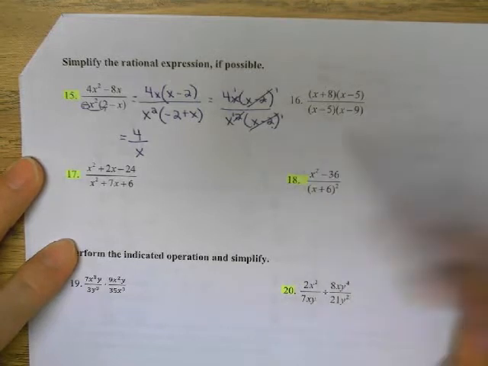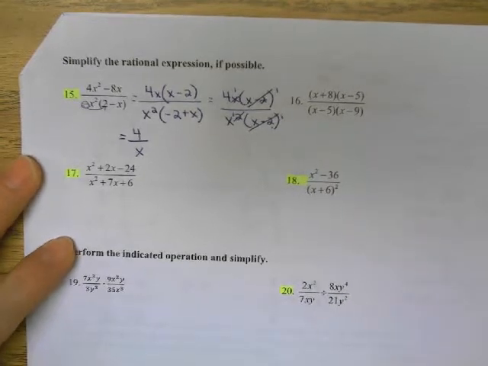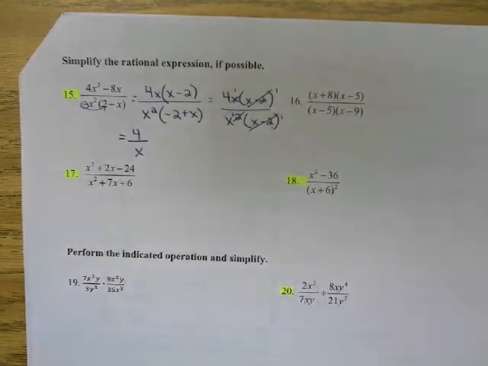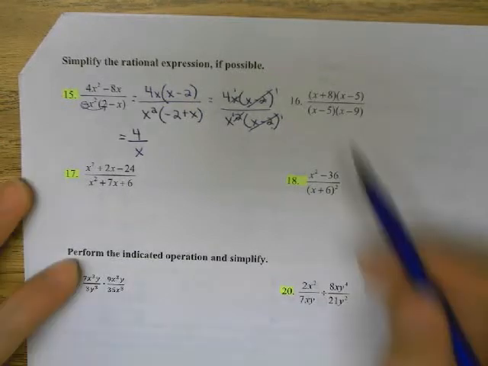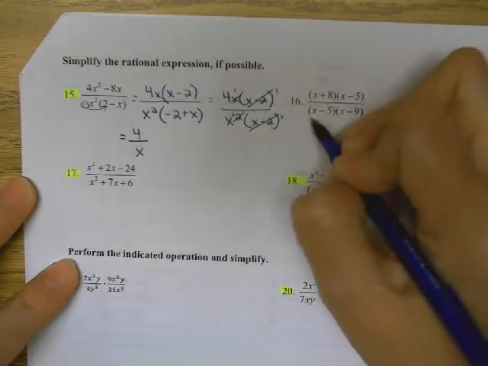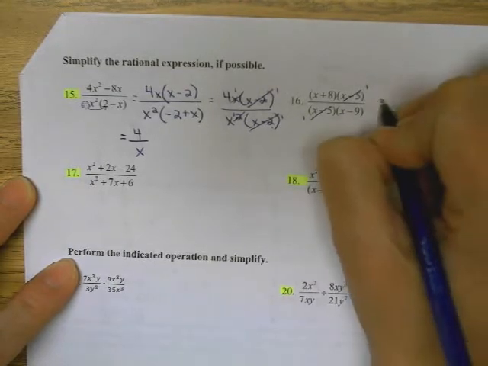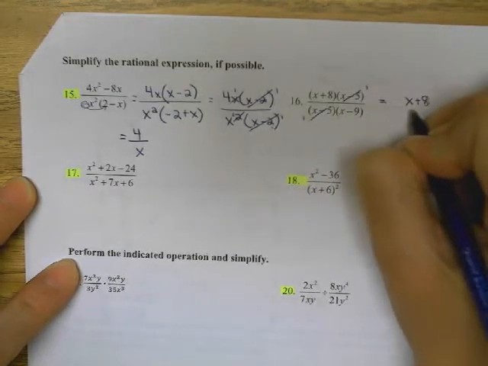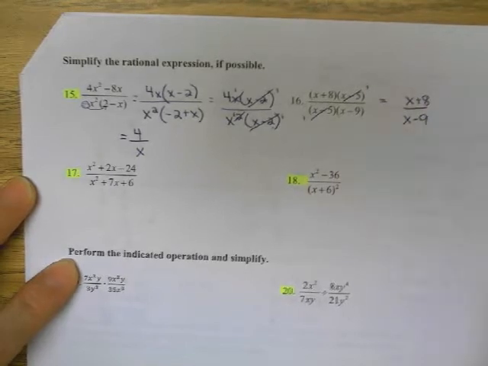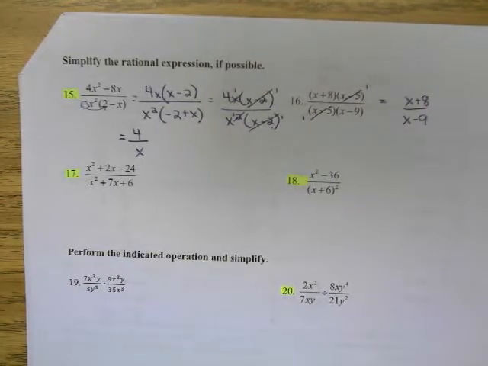It's pretty easy. This one is already factored for us, which is nice. So again, I'm looking for like terms in the top and in the bottom. So right here, even though they're not directly above each other, I have an x minus 5 and an x minus 5 that give me 1. So I end up with x plus 8 over x minus 9 as my answer.